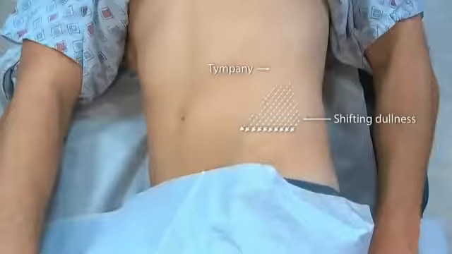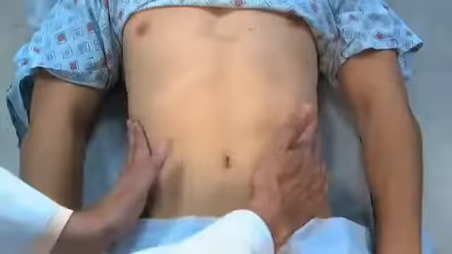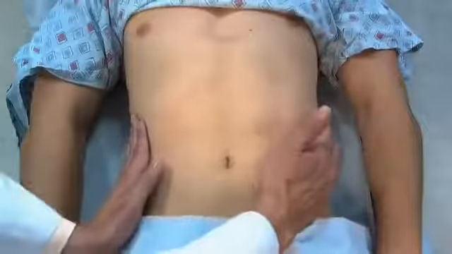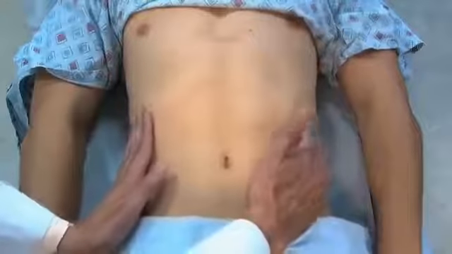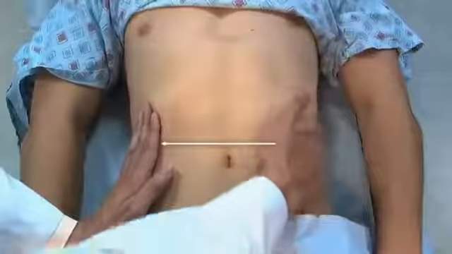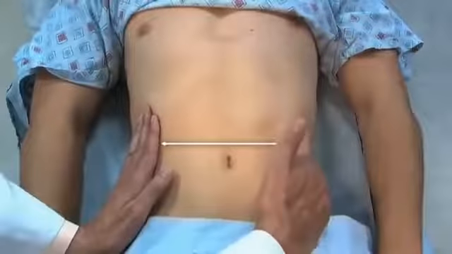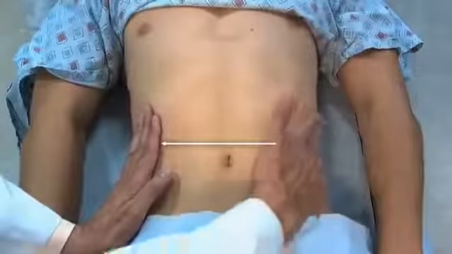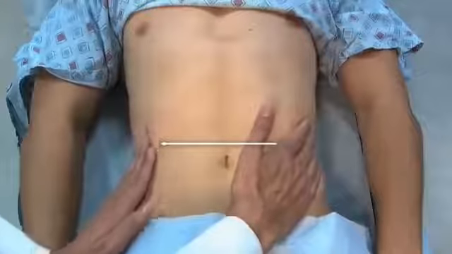again. And testing for a fluid wave by tapping one flank sharply with your fingertips while you feel on the opposite flank for an impulse transmitted through the fat. Individuals with more body fat will need two sets of hands for this test.